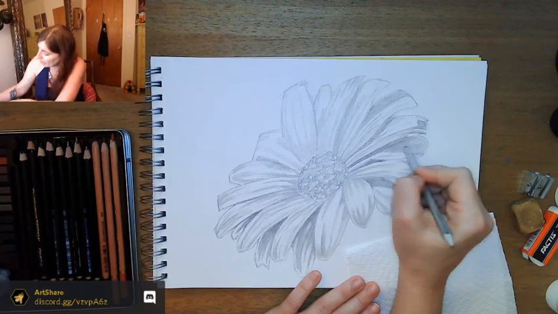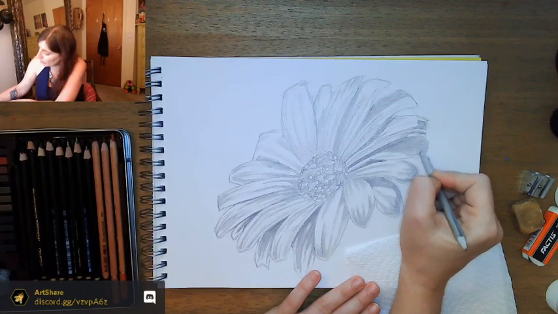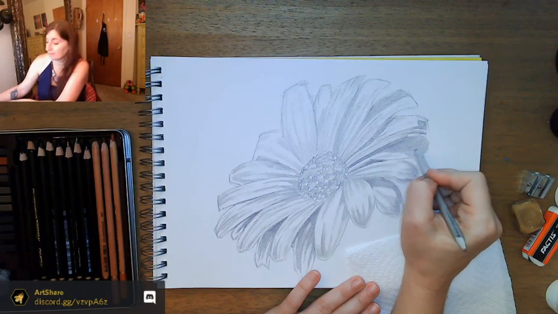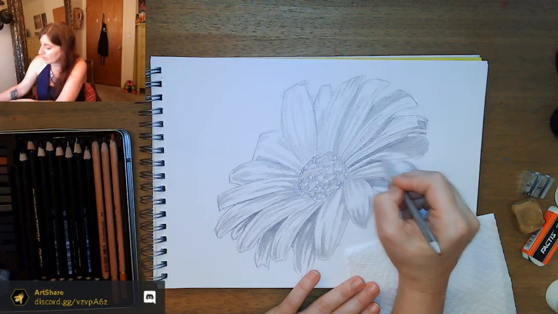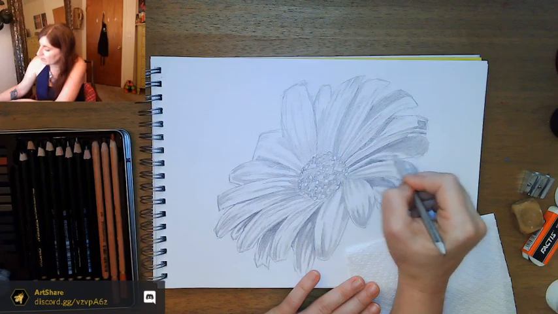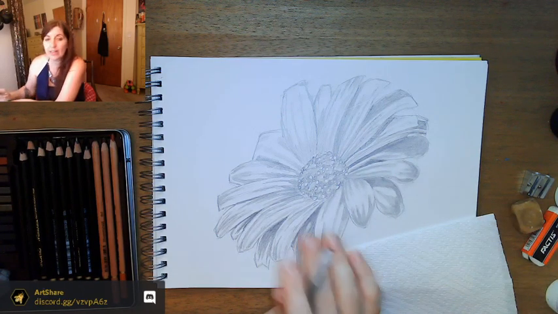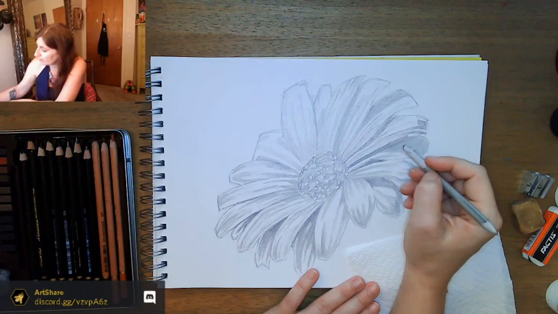And as I'm going around, I'm remembering all the techniques that I did when I made these in the first place. And again, just lighten your pressure as you get towards the outside of your lines. And that will help give you that natural gradient.